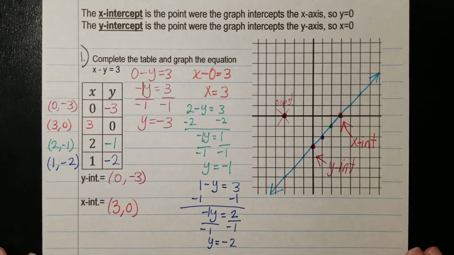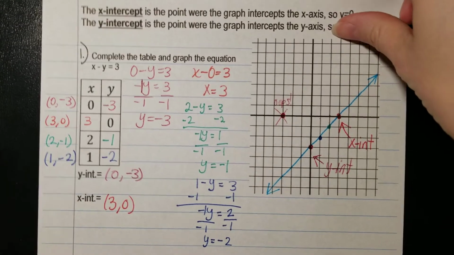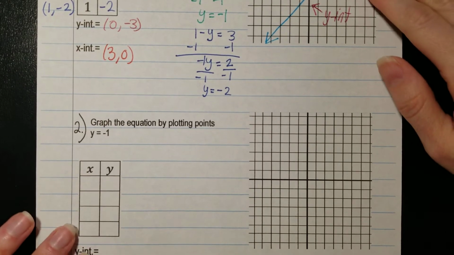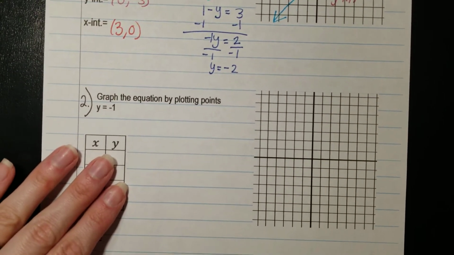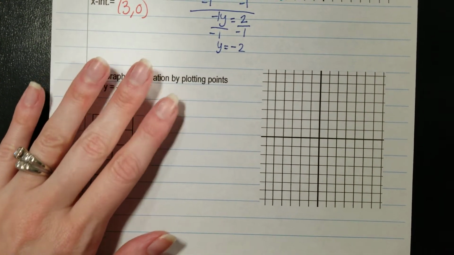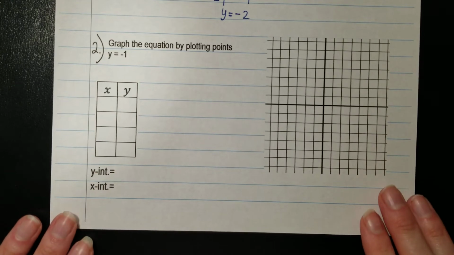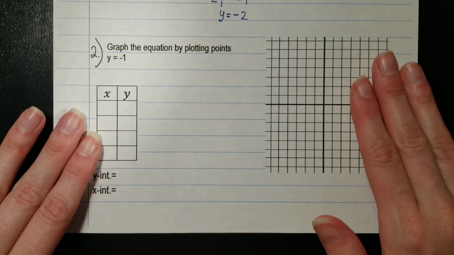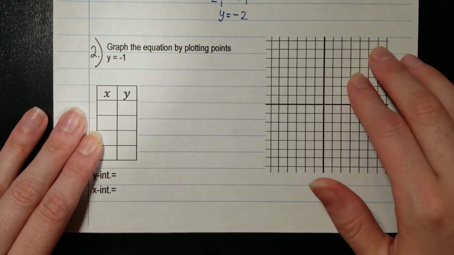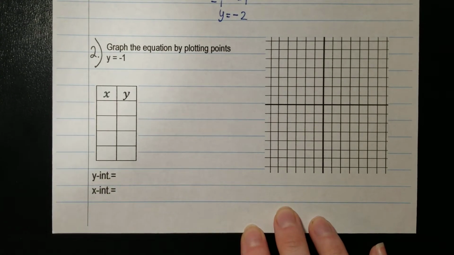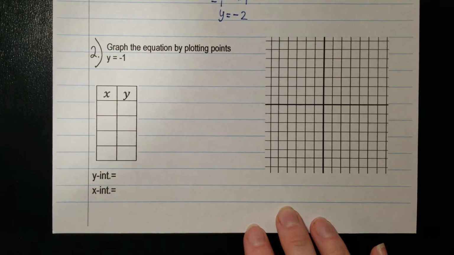Moving on to number 2. Okay, so it says graph the equation by plotting points. And the equation is y equals -1. So this time they did not give us any numbers in the table, so they would want us to make our own.